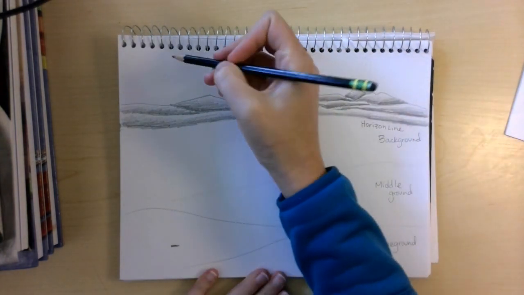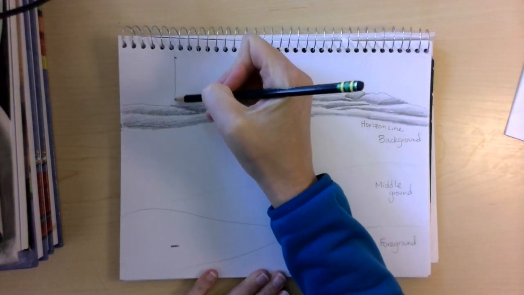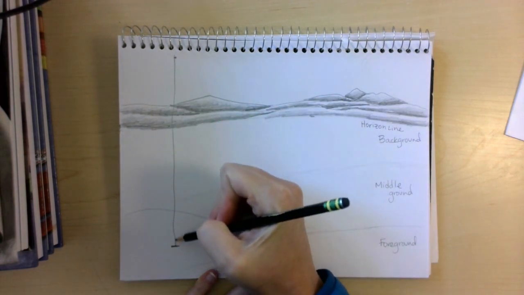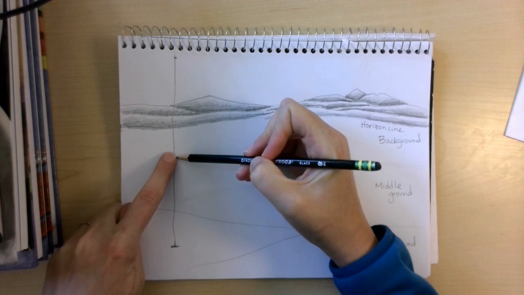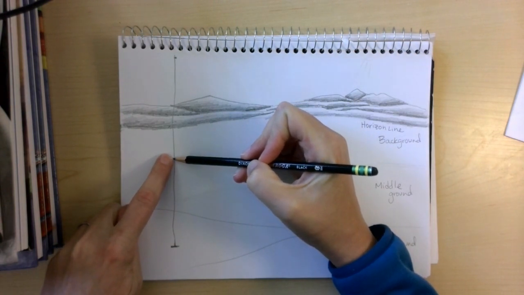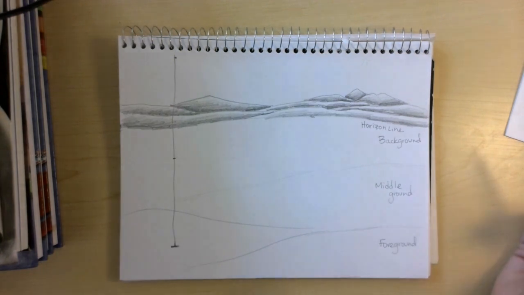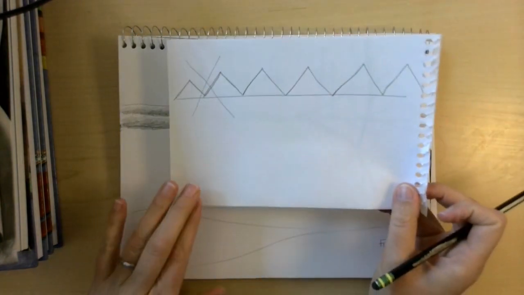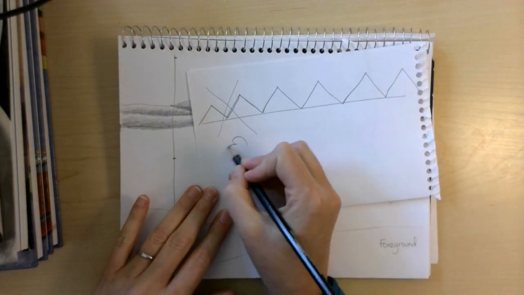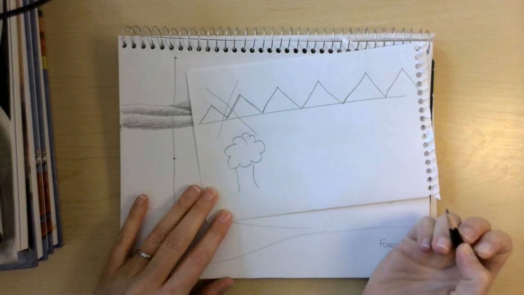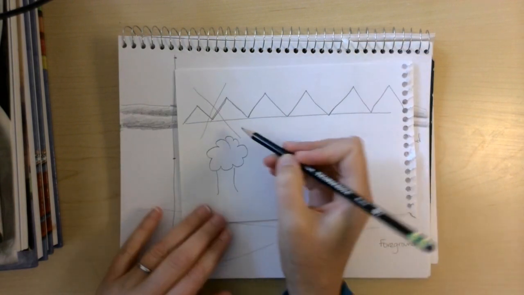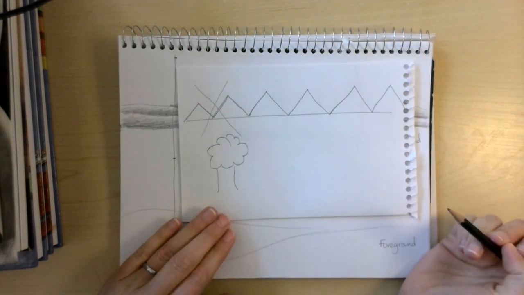Next, you're going to draw a line that goes all the way from the top to the bottom. And then you're going to find about the halfway point on that line. Okay? And what I'm going to show you how to draw right now is a tree with no leaves. And how many of you draw trees that look like this? Generally, all of you, probably. Yeah, this is like the generic way to do a tree.